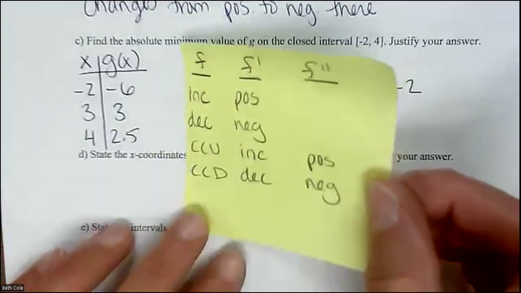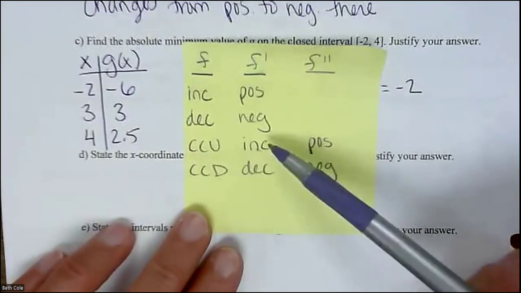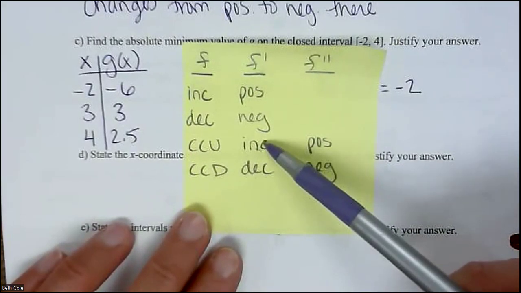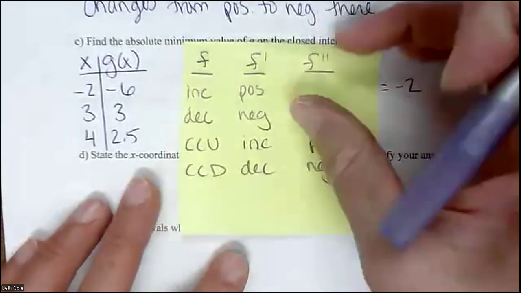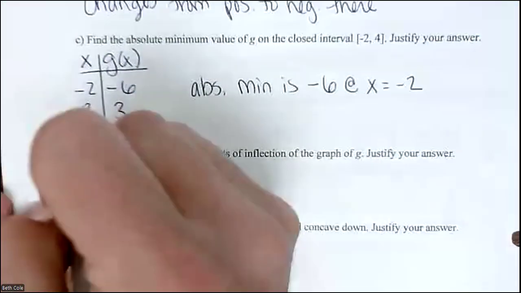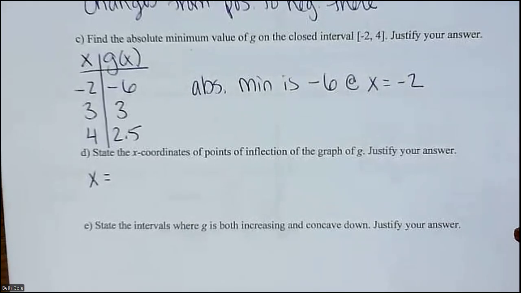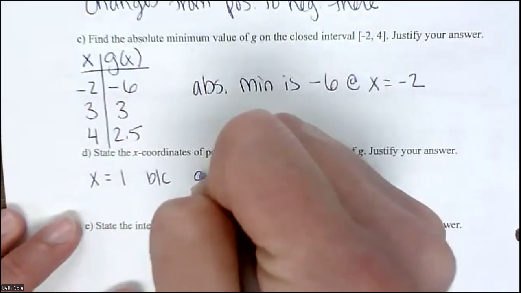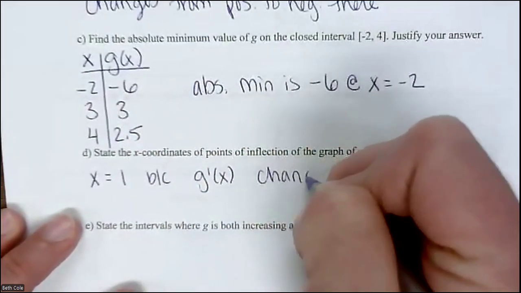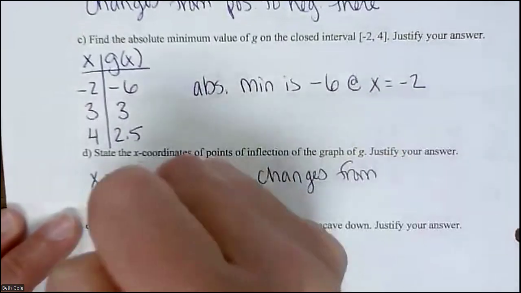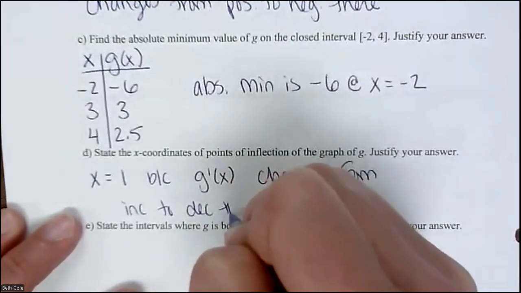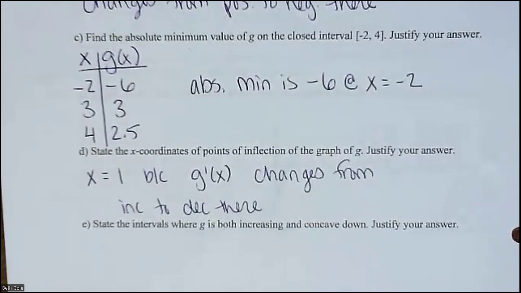Inflection points. Got my sticky note. Change in concavity is where the graph we're looking at changes. This is the annoying one, right? Okay. So look up there. X equals what? I think there's, is there 2? Oh, there's only 1. X equals 1 because G prime changes from increasing to decreasing there. You don't have to say or decreasing to increasing because there was only 1 and that's what it did. So that kind of shortened what we had to write. So that was another nice thing that they did.